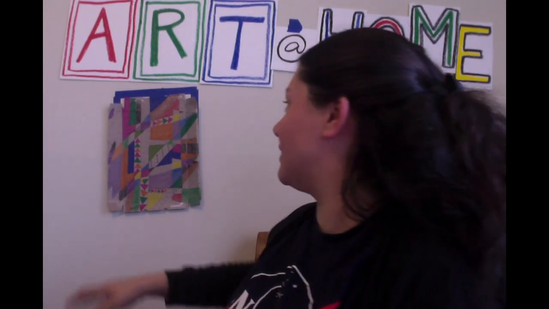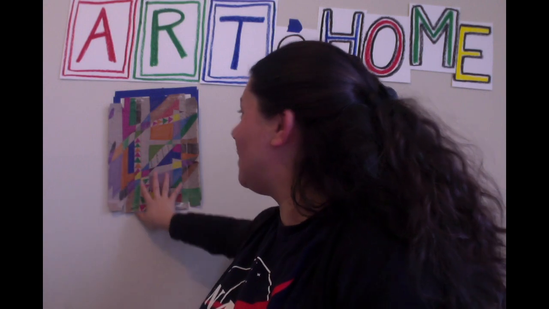Today we're going to be making a new project where we're going to be talking about shapes. So at the end of our project it's going to look like this, but it's going to look pretty different beforehand. Today we're going to be making art by using shadows and positive and negative space.